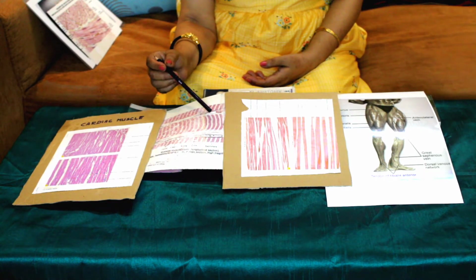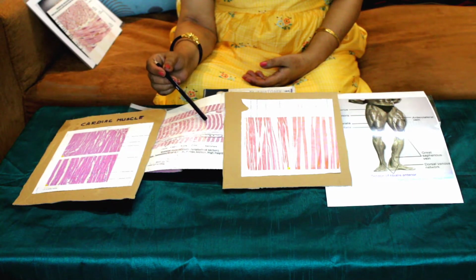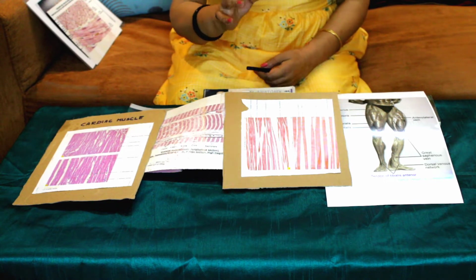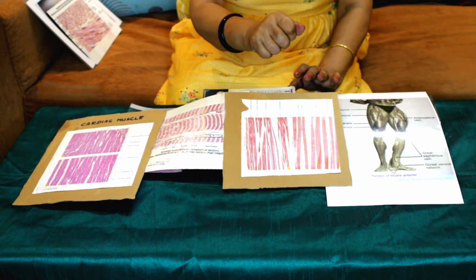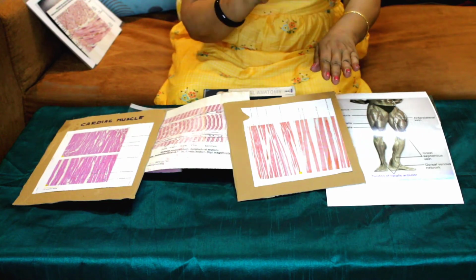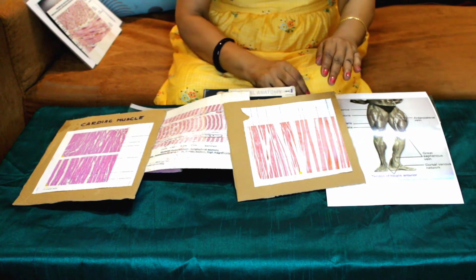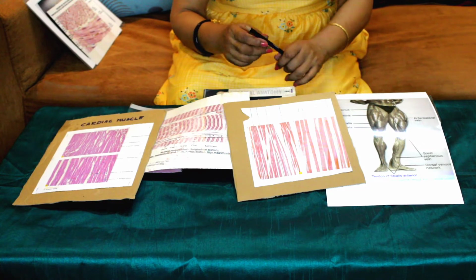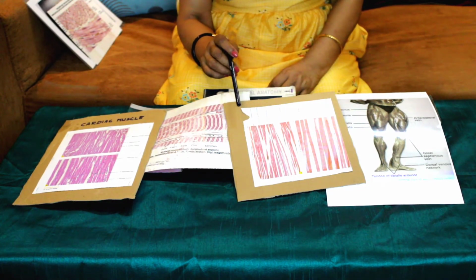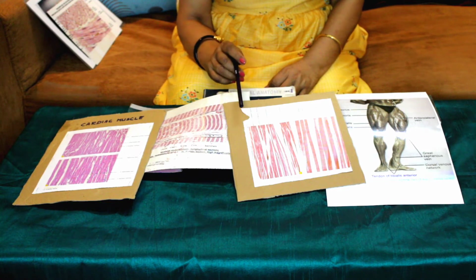Why voluntary? Because you can control it according to the volition of your will. If you try to throw a punch, or if you try to kill a mosquito, you can move this muscle according to your will. That's why it is known as the voluntary muscle.